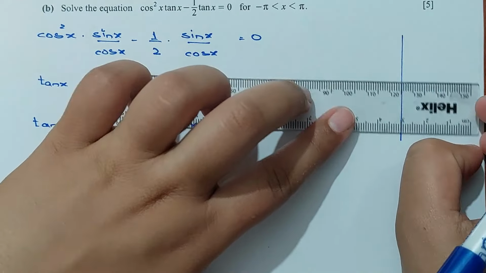Now the second one is, from here we have cos squared of x is 1 by 2, and taking the square root we have cos x is 1 over root 2. x is going to be cos inverse of 1 over root 2. Let me simplify this. Cos inverse of 1 divided by root 2 is pi by 4. So x is equal to pi by 4.